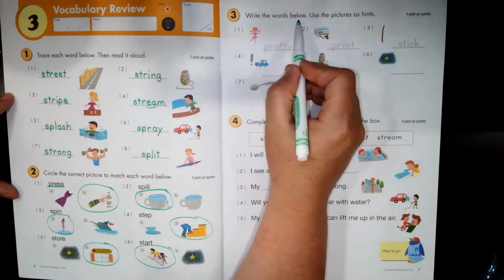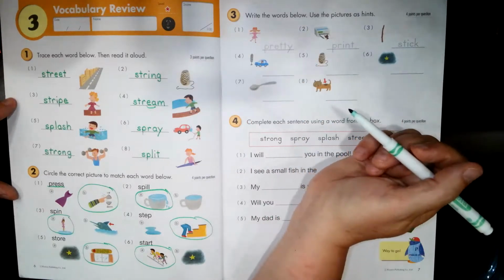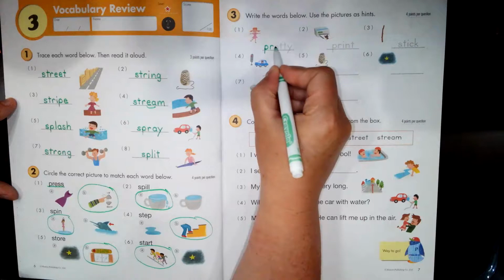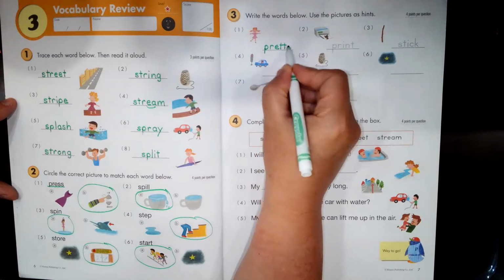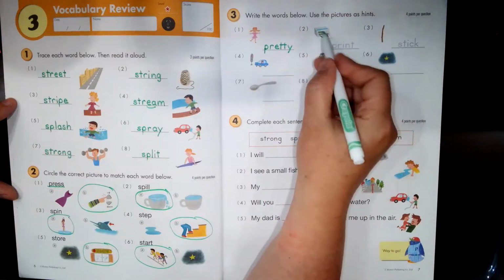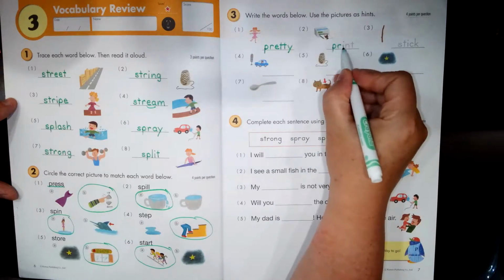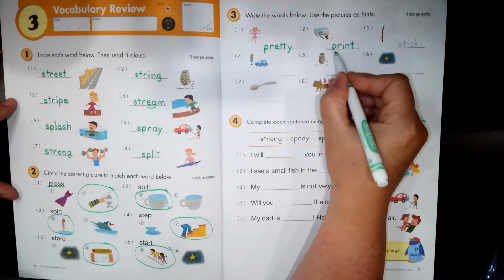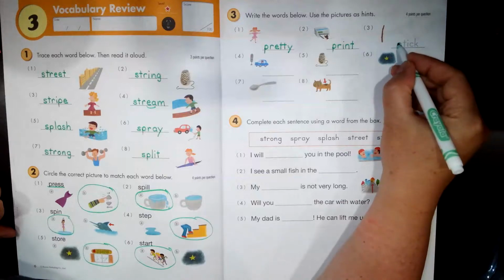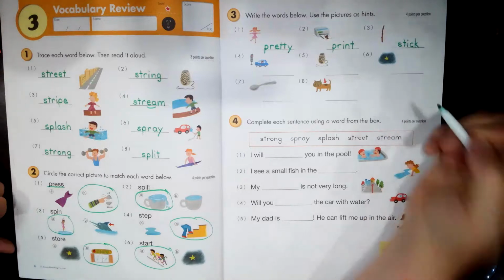Write the words below. Use the pictures as hints. Okay, let's look at the pictures and think about what we know. So here they've given us the words pretty, pretty. Okay, this is some kind of copy machine or printer, and look, a picture's coming out of it. This is the word print. This is a stick. Stick. Ick. All right, those are all the ones we could trace.